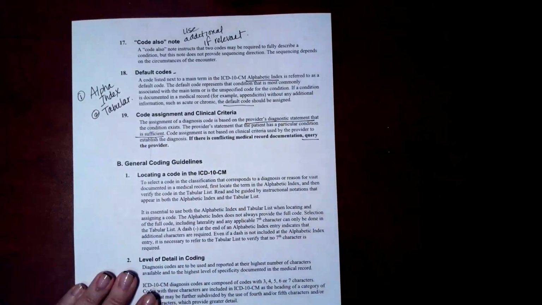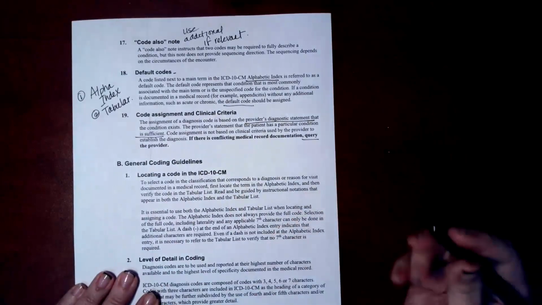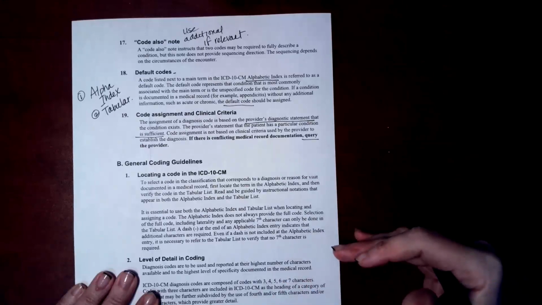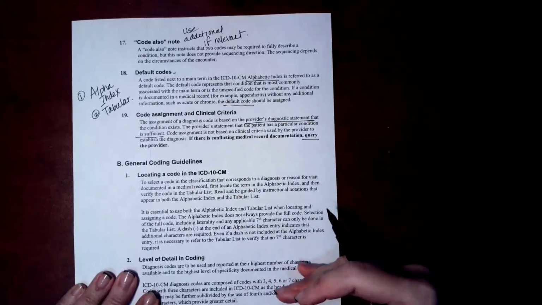So for example, if the provider says that the patient is COVID positive, we don't need to, as coders, go look for a positive COVID test. The fact that the provider documented that it was a positive COVID test is enough for us to assign the diagnosis code of COVID.